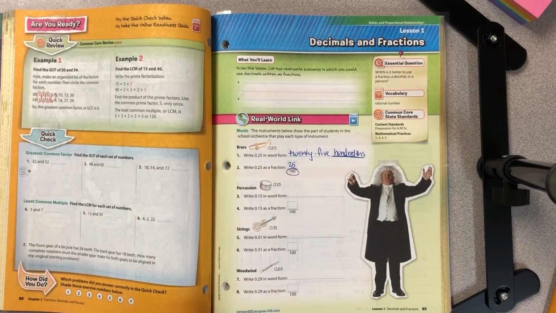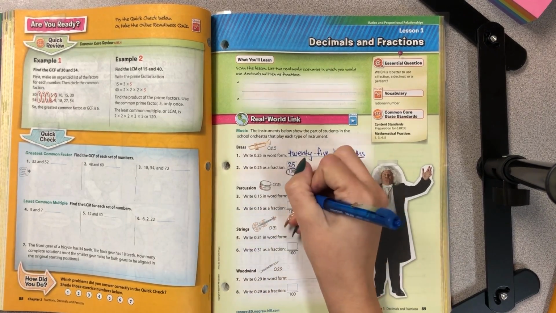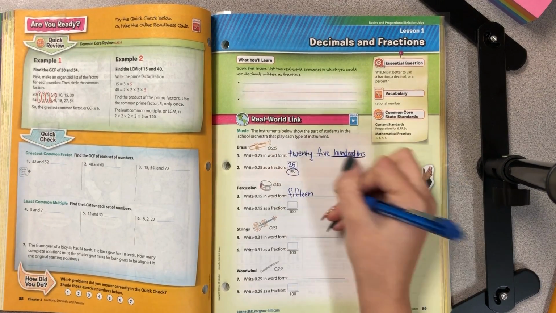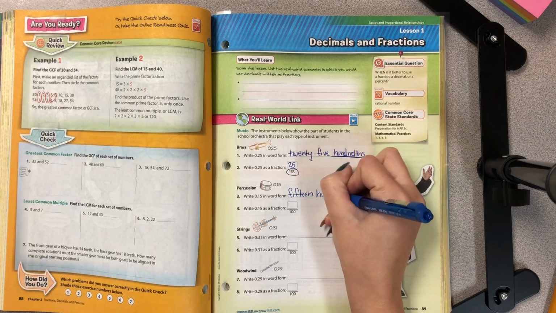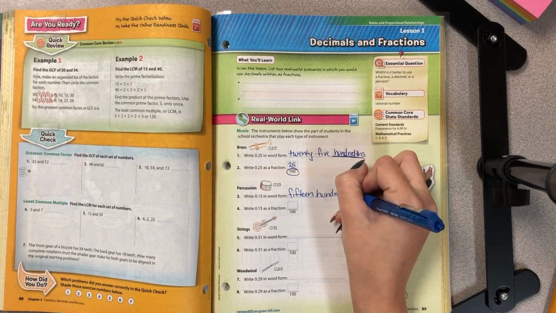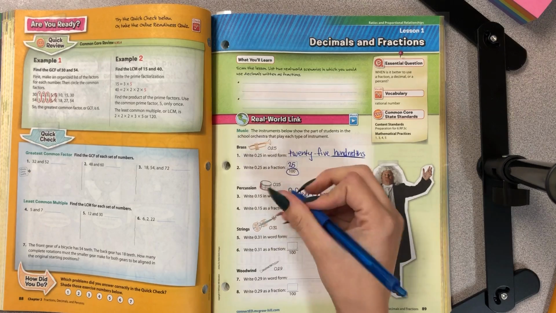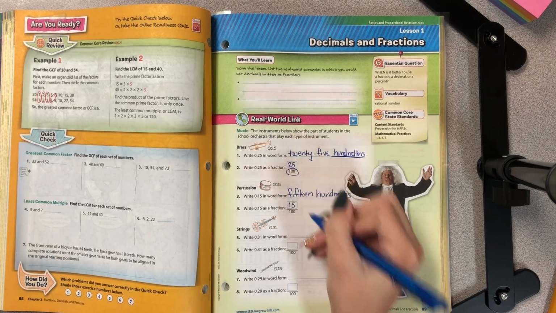So next one, the percussion instruments, so that's like the drums, is 15 hundredths. In word form, we would just write out 15 hundredths. And to write it as a fraction, it would be 15 over 100.